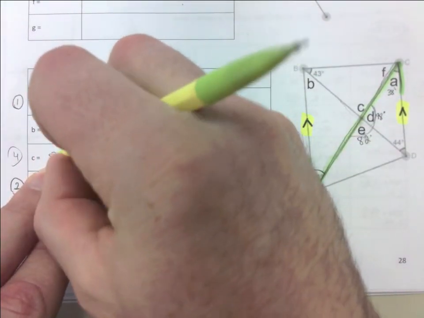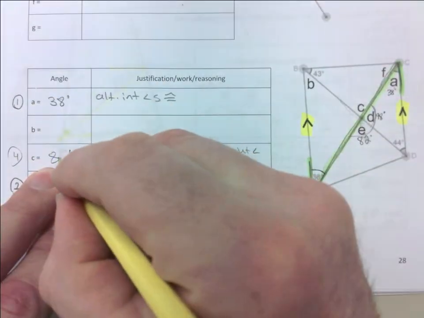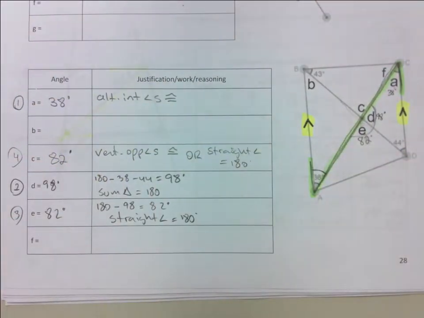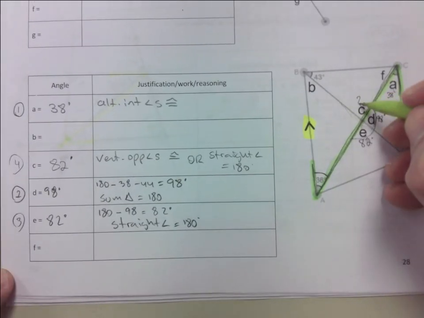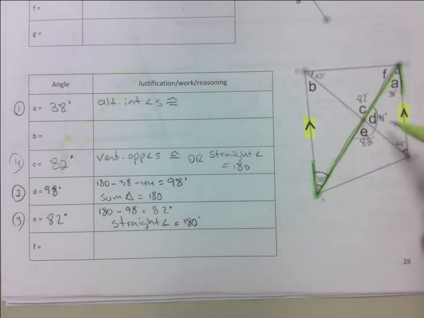So this is 82. Sorry, yeah, where did 88 come from, right? That'd be more than 180.